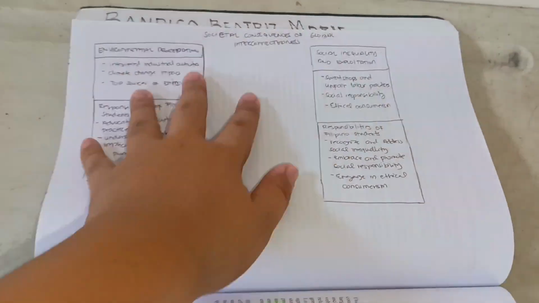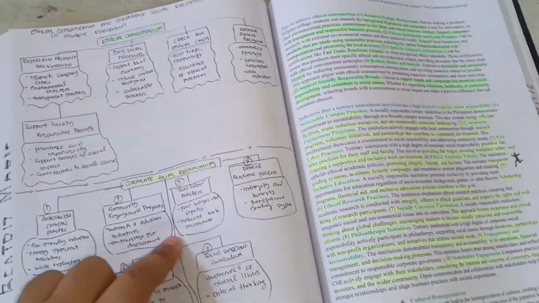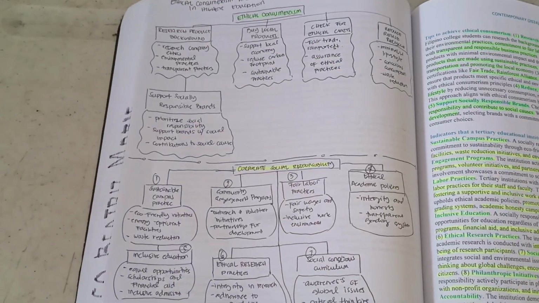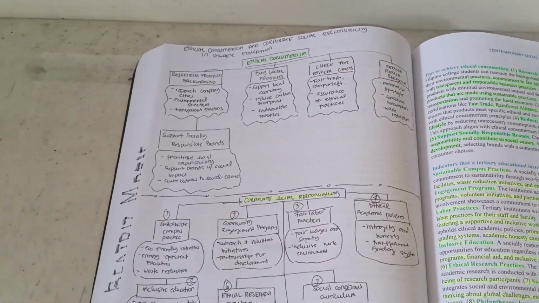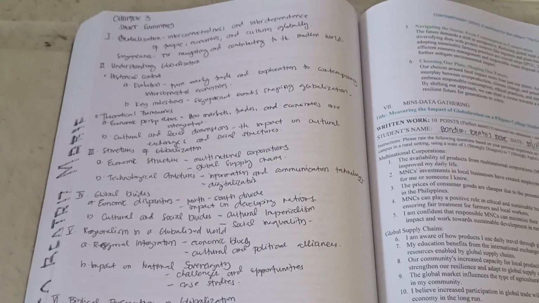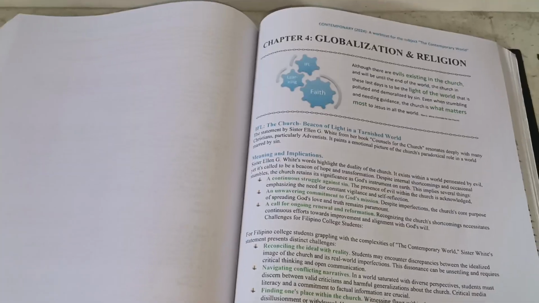All the highlights here are placed in the tables. I have also made a concept map about this. It may not look good to others, but for me, I can understand it clearly and it has made my learning much easier. I have also made some notes from this part. For Chapter 3, before going to Chapter 4, I have placed a short summary.